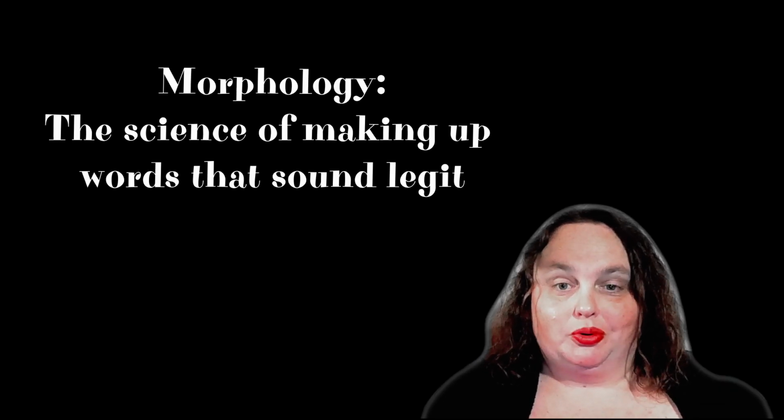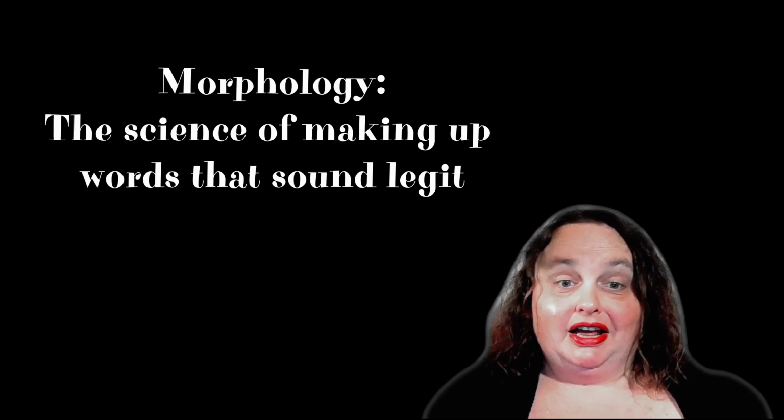I'm going to try to make this worthwhile for both groups. You see, as intimidating as the word morphology might sound, all it actually is is the science of making up words that sound legit. Every language has its own ways of building words, and if you understand the most common word-building patterns, you will not only be able to make an educated guess about the meanings of unfamiliar words, you'll know how to make them up yourself if you find yourself at a loss.